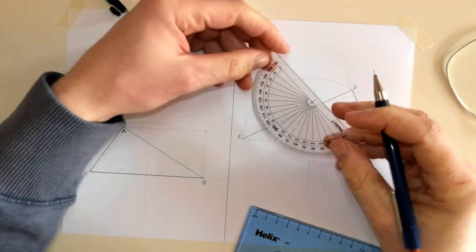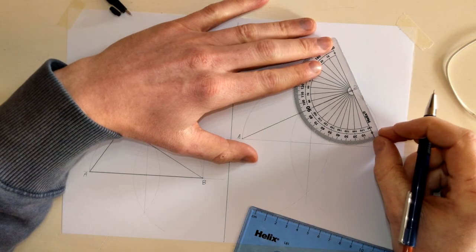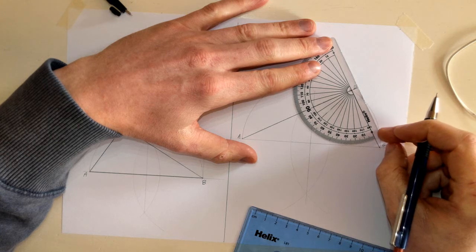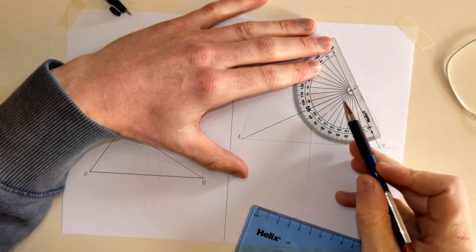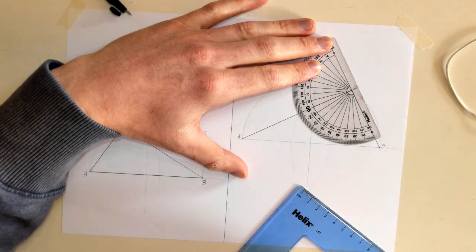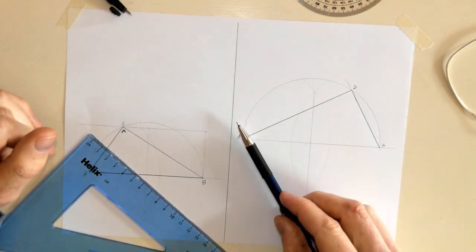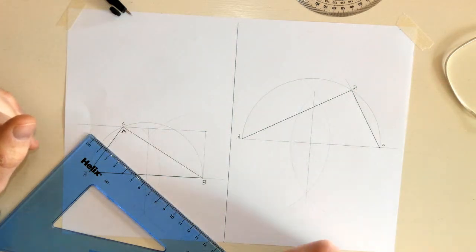You can double check then again with your protractor. It's that angle, 90 degrees. And as you can see, it is. Last step then, I know that the opposite sides of a rectangle are parallel to each other.